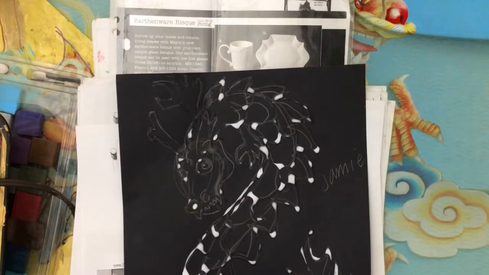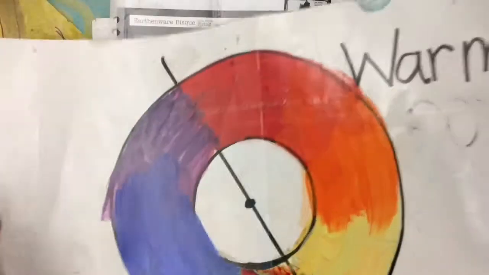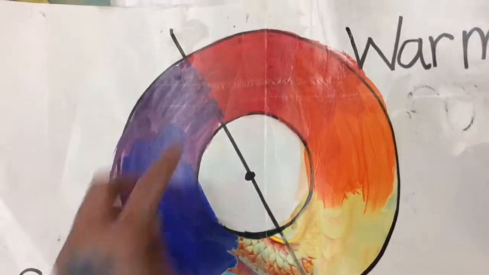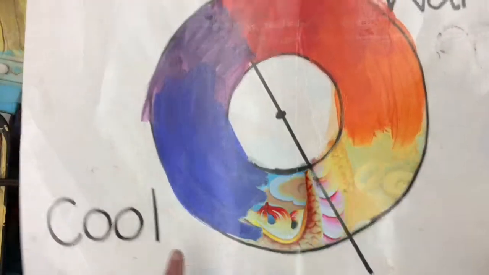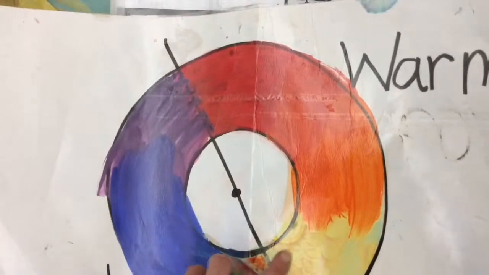You also need to understand the colors on the color wheel. Obviously we know red, yellow, and blue you should know are the primary colors. But in between we have the secondary colors. I want you to pick either warm colors for your dragon or cool colors because those colors make up a family.